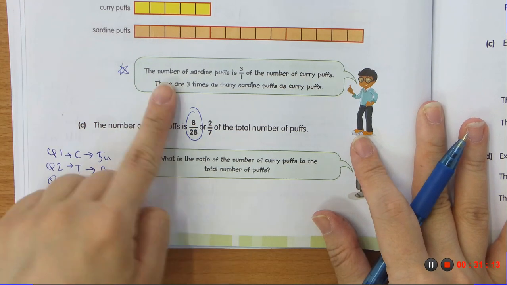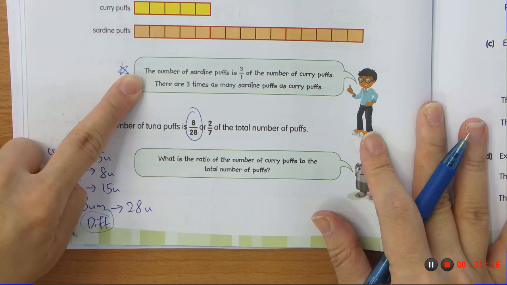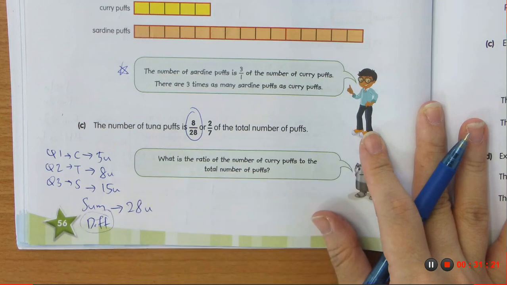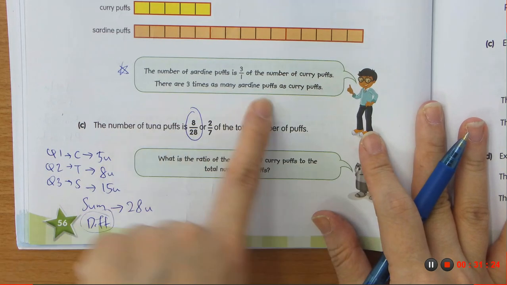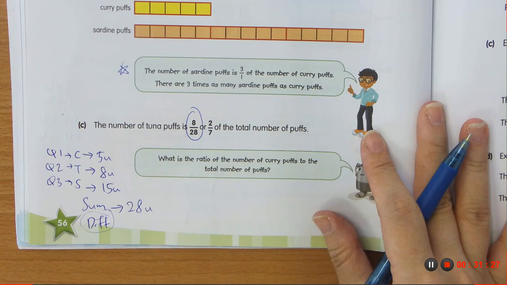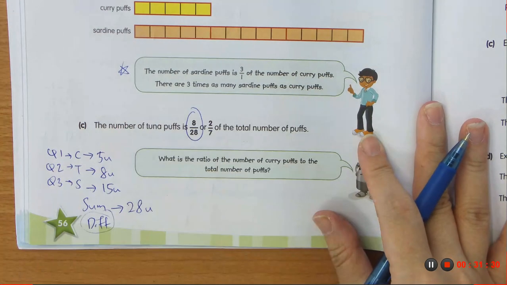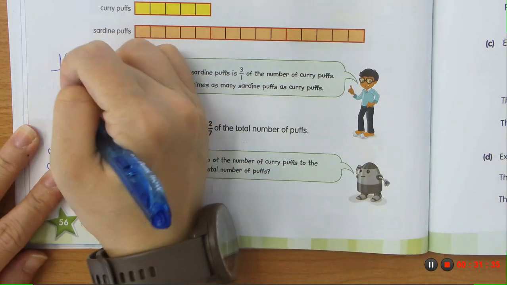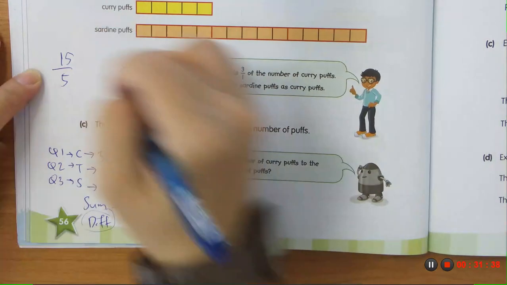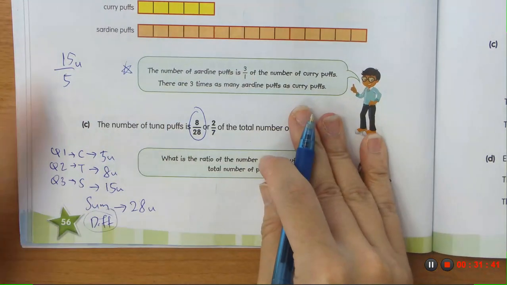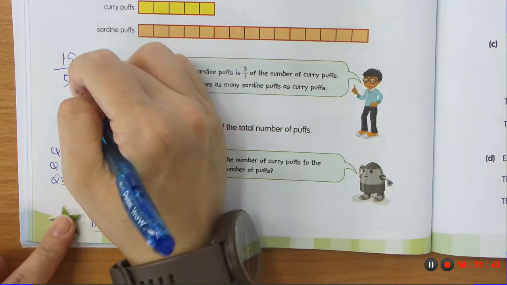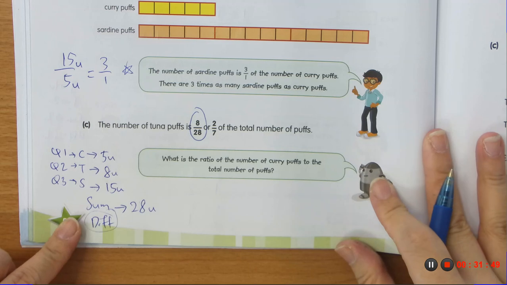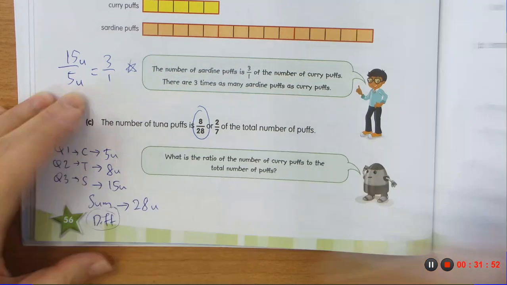But look at how the boy here is explaining in the English language. The number of sardine puffs is 3 out of 1 of the number of curry puffs. It actually simply means there are 3 times as many sardine puffs as curry puffs. But in fraction, it's actually 15 out of 5. 15 units of sardine and 5 of curry. Then I can simplify it to 3 to 1.